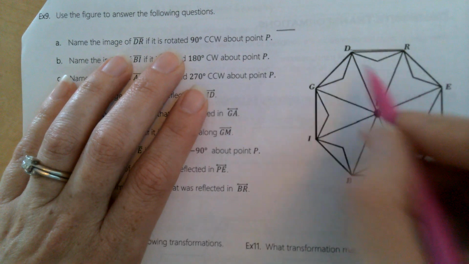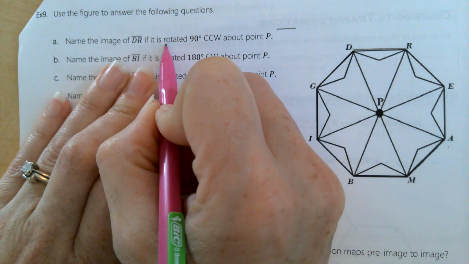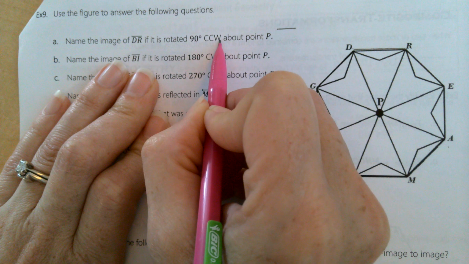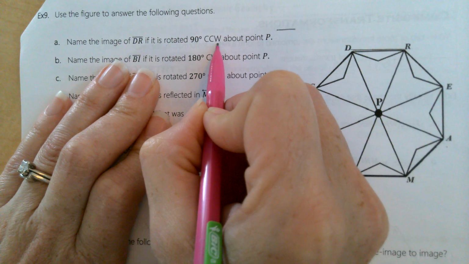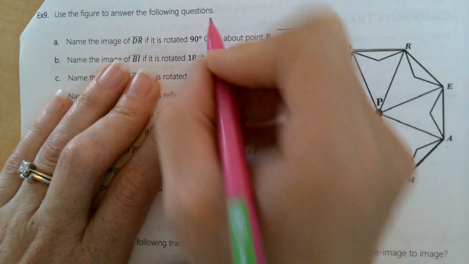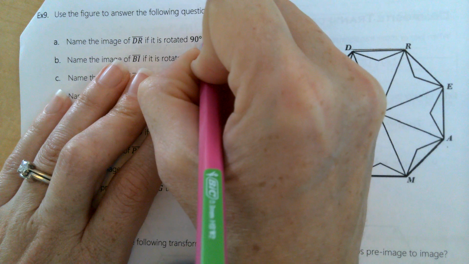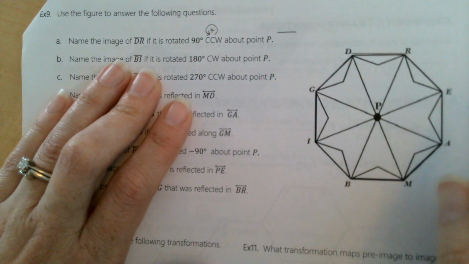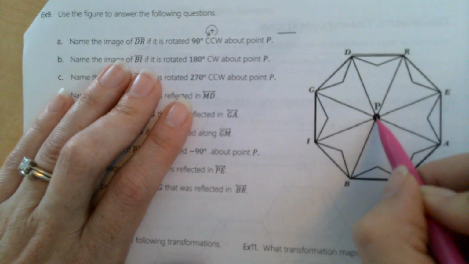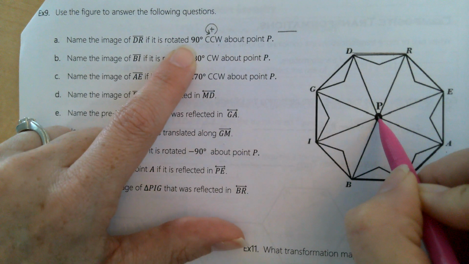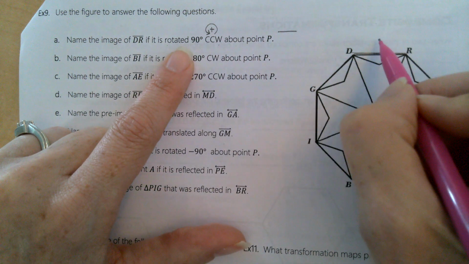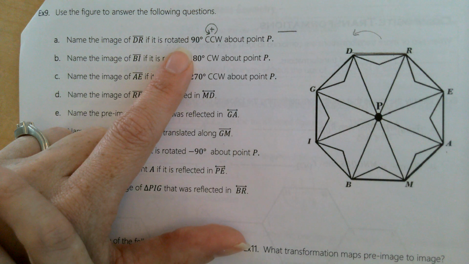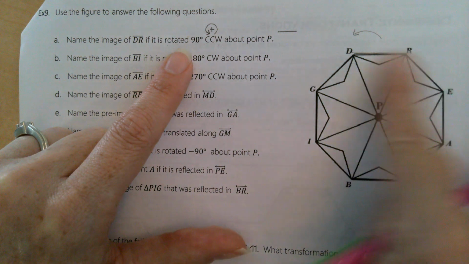And what I'm going to do to DR is I'm going to rotate it 90 degrees counterclockwise. CCW is counterclockwise. Which direction is that, left or right? Good, left. Remember, it's the positive direction, but it's to the left. Okay, and we are going to rotate it about point P. So 90 degrees, about point P, we're going to go to the left. Does that make sense? Okay, we've got to figure out how far 90 degrees is on this.